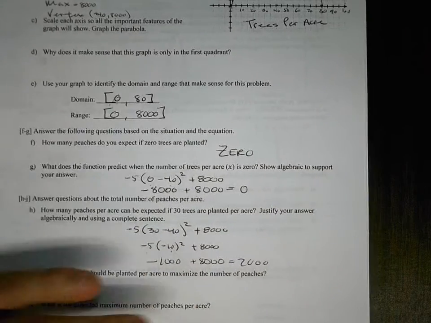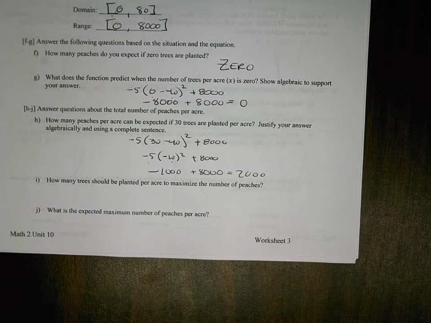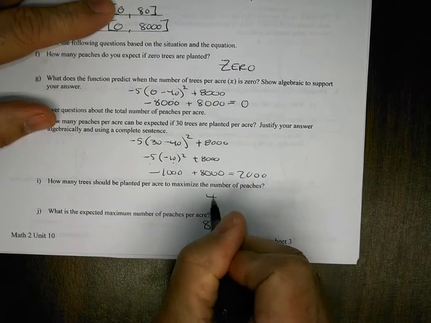Okay, and the last two, I and J. How many trees should be planted per acre to maximize the number of peaches? That is 40. Good job. Your vertex, I've said many times, tells you a lot. The number of trees you want to plant to get the maximum amount of fruit is 40 trees for 8,000 peaches. What is the expected maximum number of peaches per acre? 8,000. 40 trees. All right, let's move on.